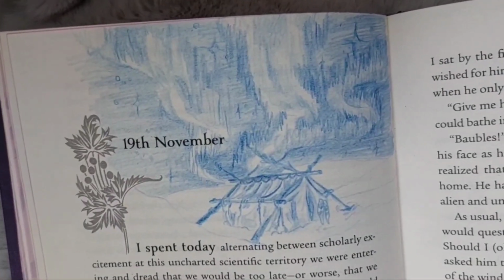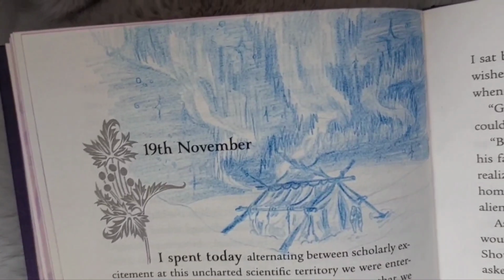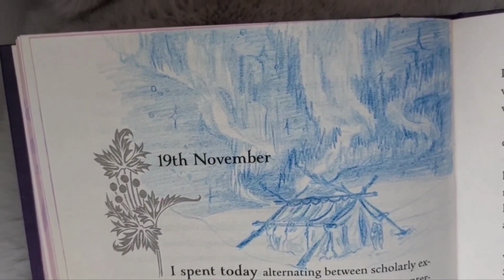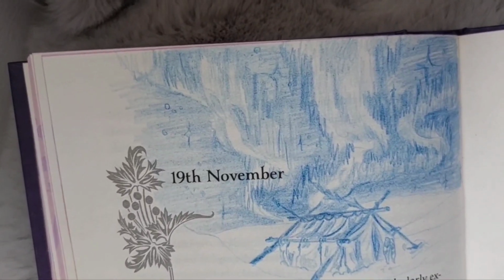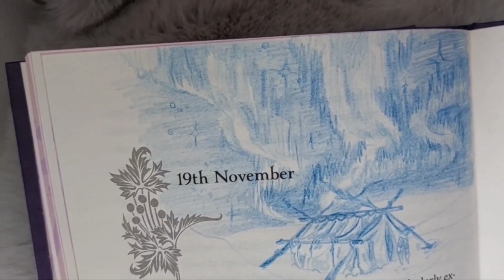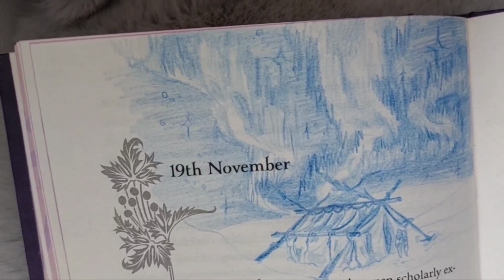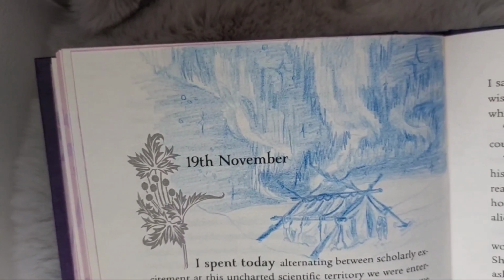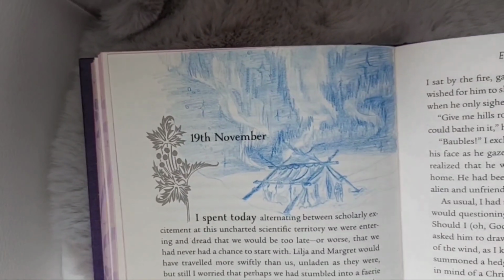On the next page, this is how they live in this wilderness, really. And they have their tent in the snow, and then they also experience some northern lights, which were described. And just loved the setting, so I wanted to draw that.